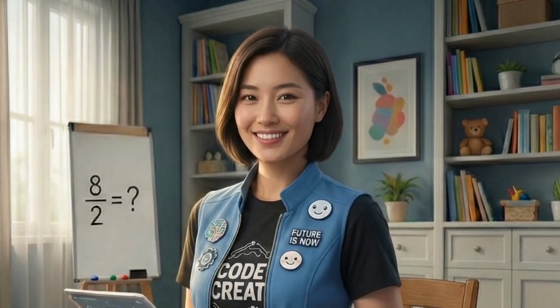More people, smaller share, kids get division instantly. Try it with your kids tonight and tell me if it saved you from a homework meltdown.